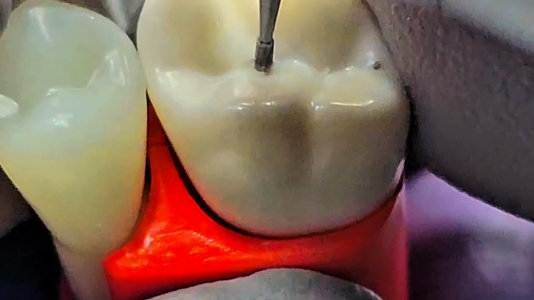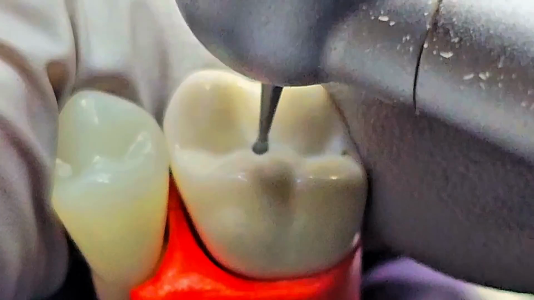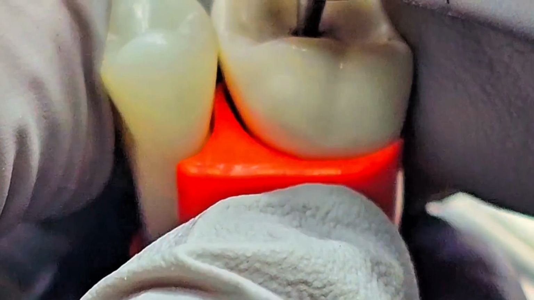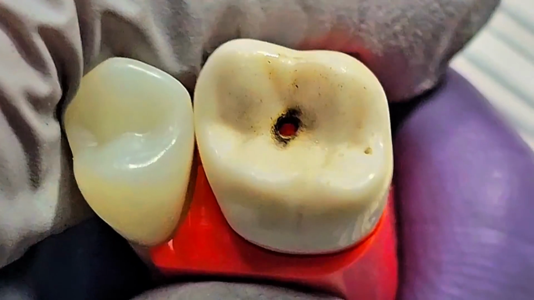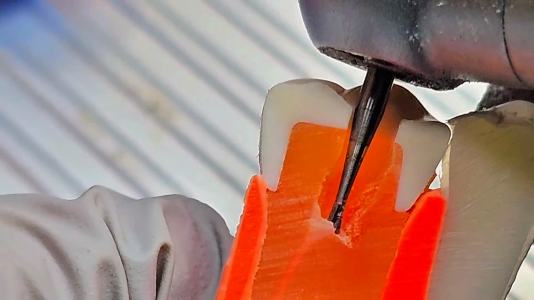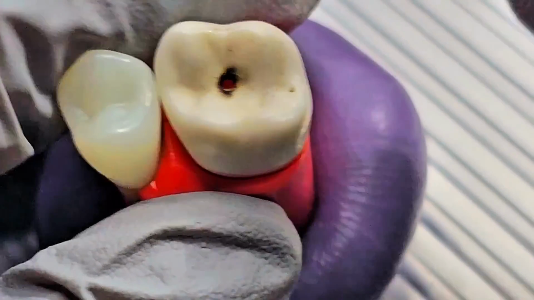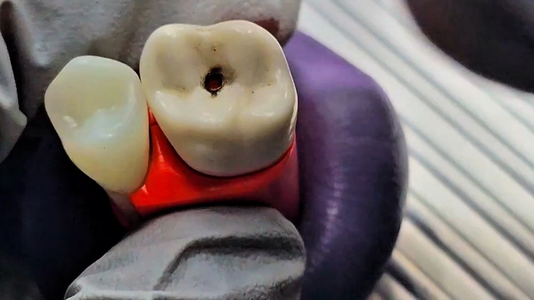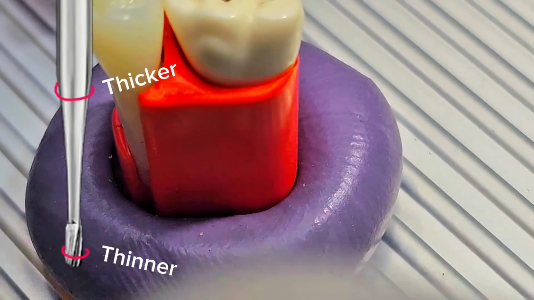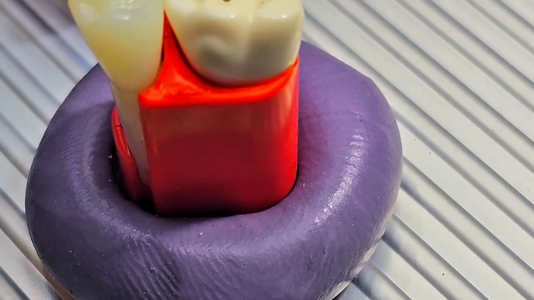So I'm going to drill. But don't go more than 7 millimeters, or you will hit the bottom. Now I'm here. Sorry that I'm using the 330 burr, because this burr is smaller than the shank, so it has a stop kind of. At this point, I'm going to change my burr.